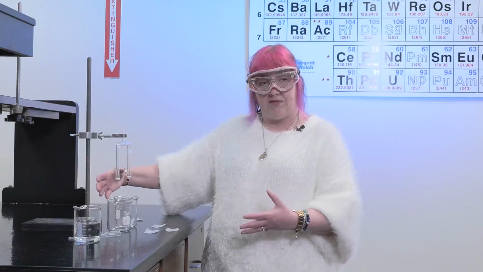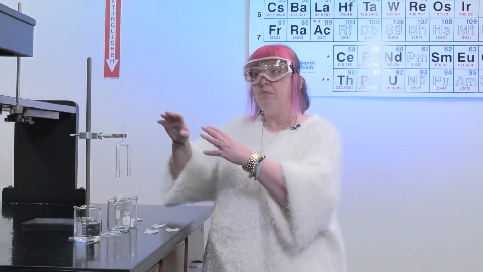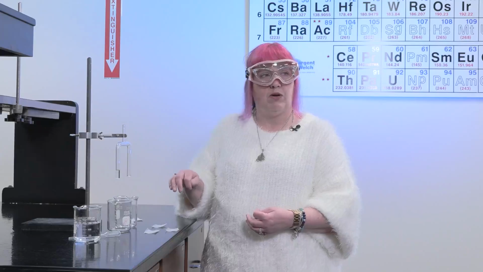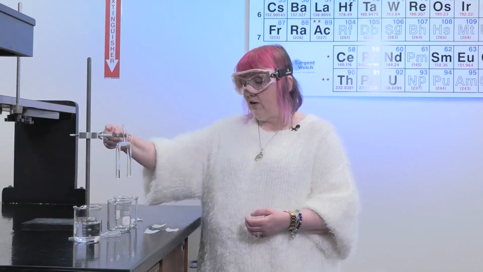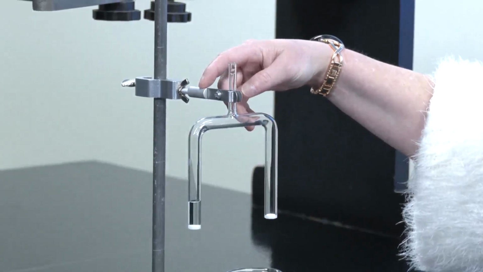I am not showing any of that because I don't want to complicate the part that I am showing you, which is the setup for the salt bridge. So this is our salt bridge right here. I have this in a thermometer holder so that this is held so that I can work with it.